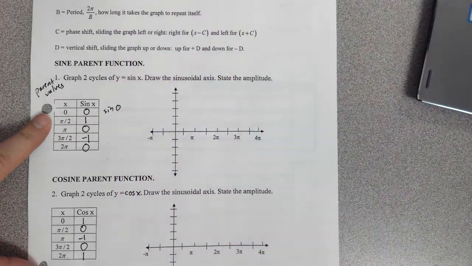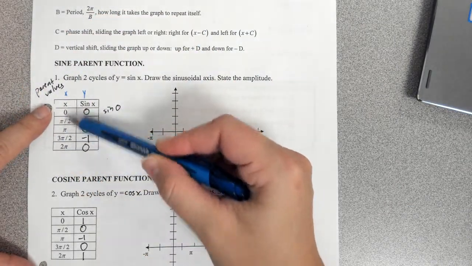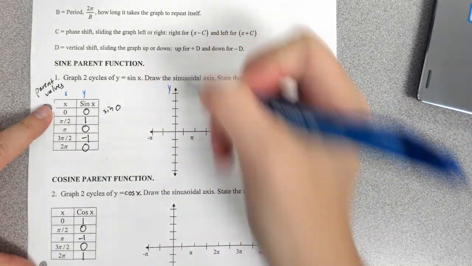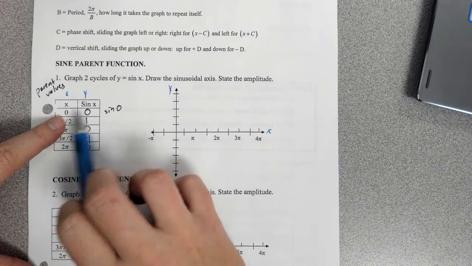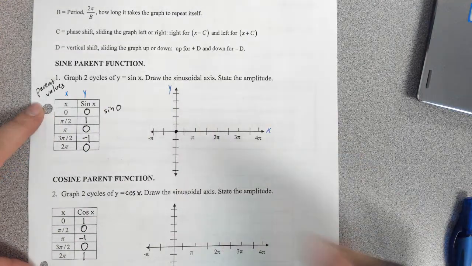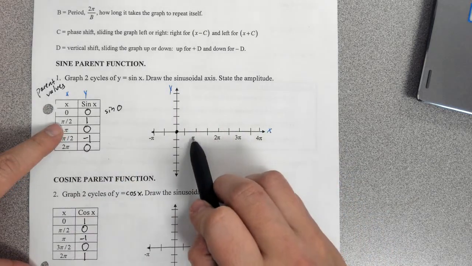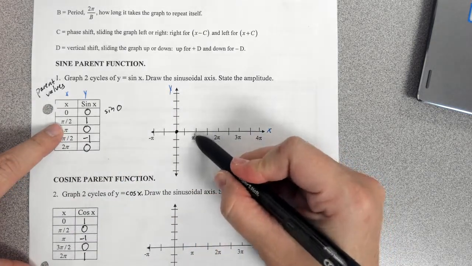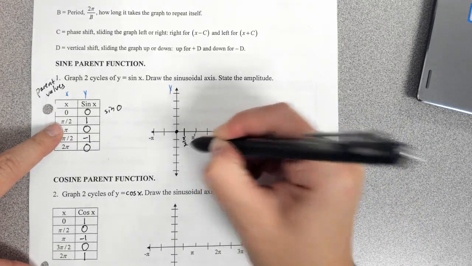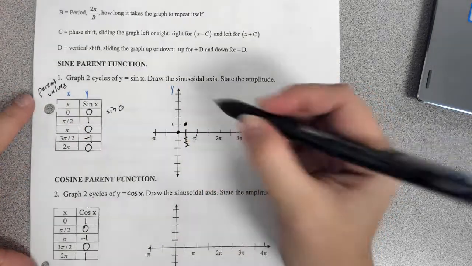All right, we're now going to take this table and treat it like an XY chart. So each of these are going to be the x coordinates for our inputs along our x-axis. Each of these are going to be the y coordinates for our outputs. So I'm first going to plot 0 and 0, right there at the origin. Next I'm going to plot pi over 2 and 1. This tick mark is labeled pi, which means that halfway between 0 and pi would be pi over 2. And I need a y coordinate of 1, so I'm going to go up to 1.